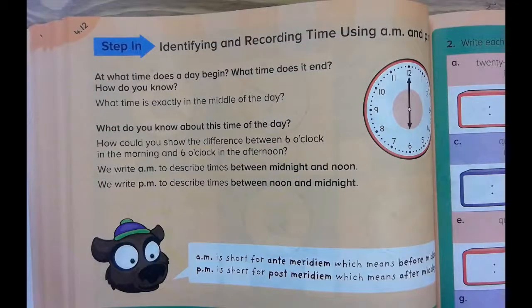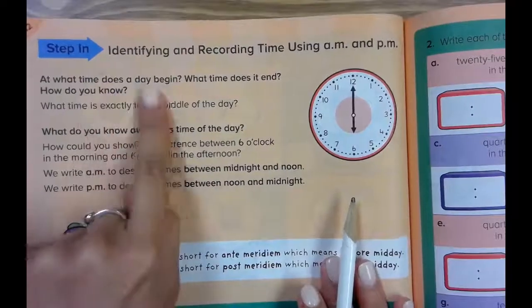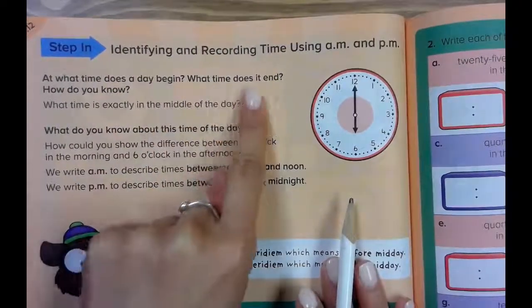Make sure you turn to page 102 and 103 in your Origo journal book. Today we're going to be identifying and recording time using AM and PM. So at what time does your day begin? What time does it end? How do you know?